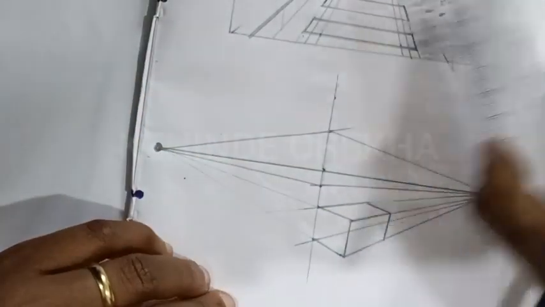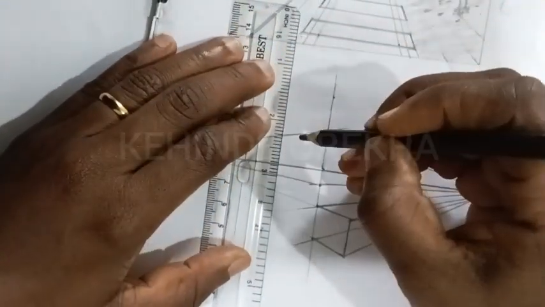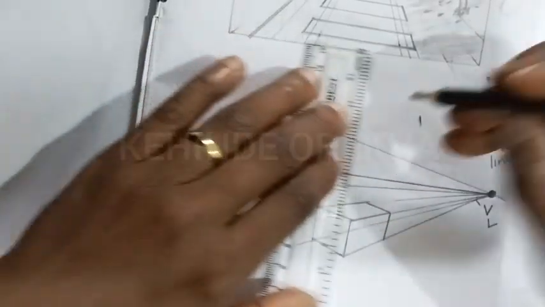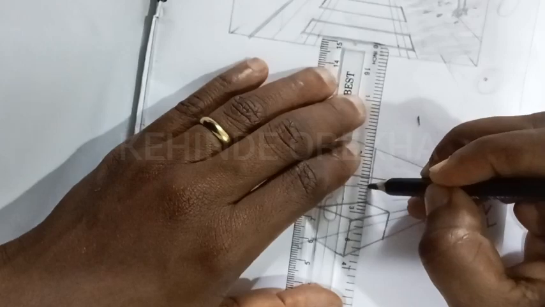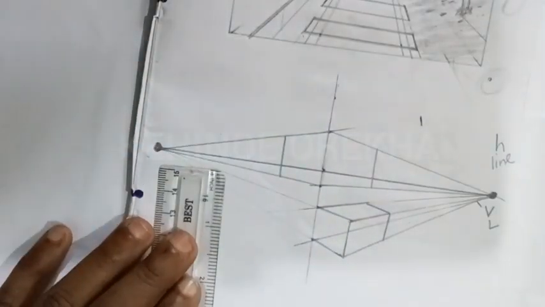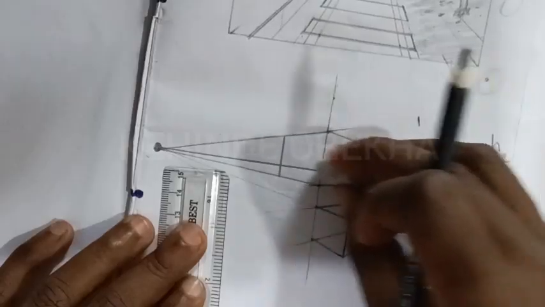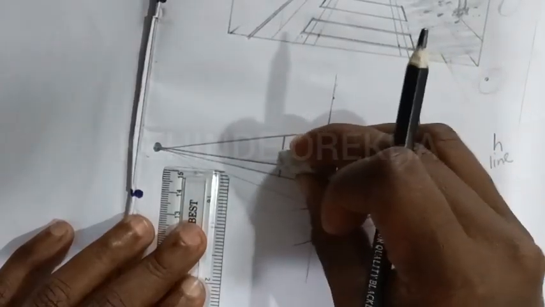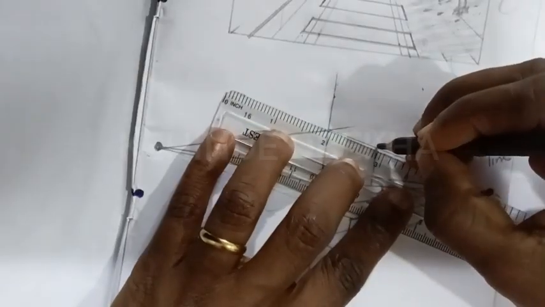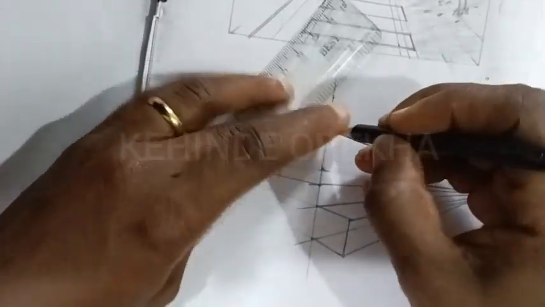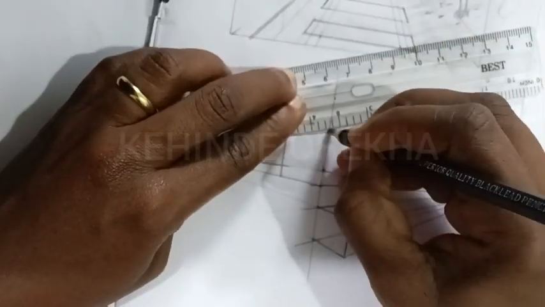Okay, so now I'm going to draw a line and draw the same line. Let me erase this one slightly. If you look at it carefully, what does it look like to you? It's still the shape of a box.